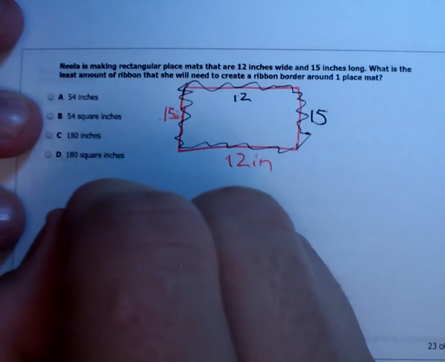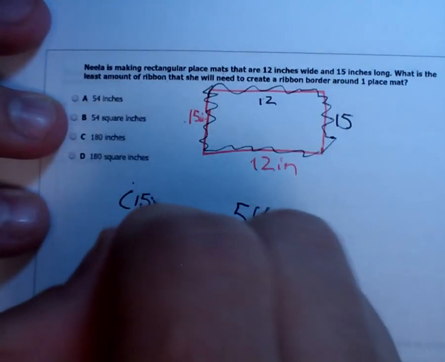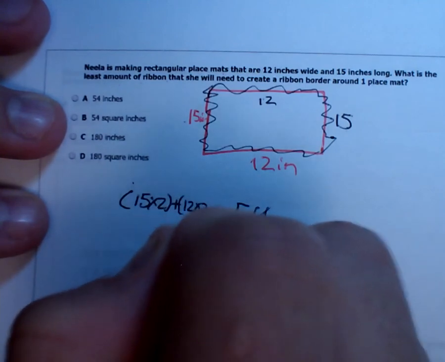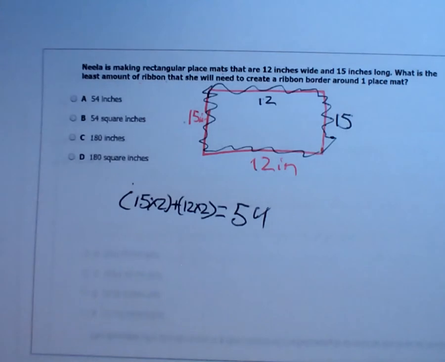You can also type this in a calculator: 15 times 2 plus 12 times 2 equals 54. Since times comes before plus in the order of operations, you could type it just like that even without the parentheses.